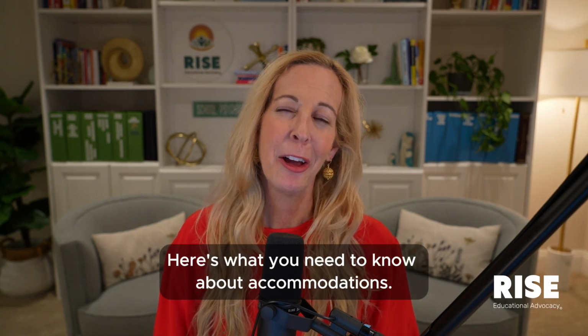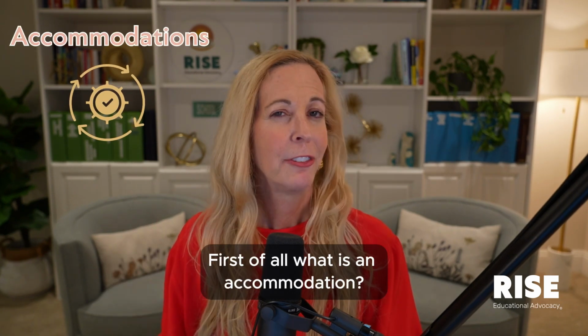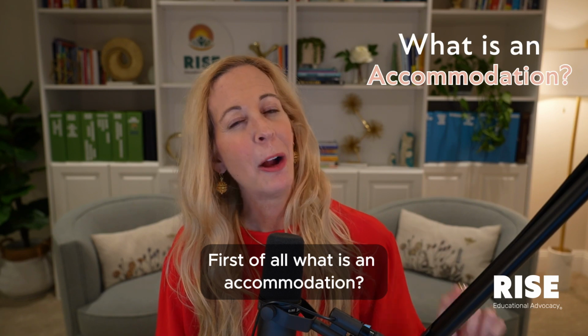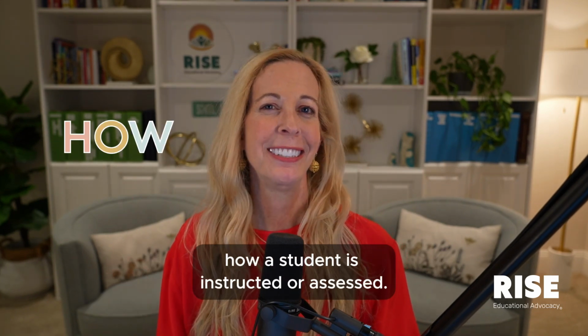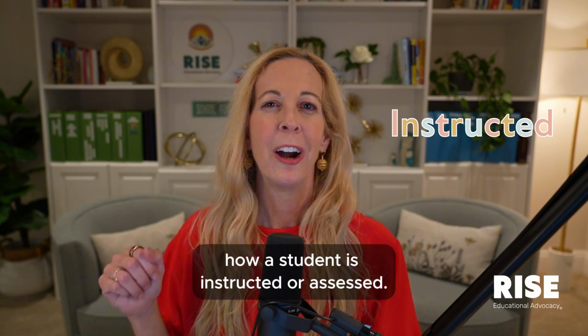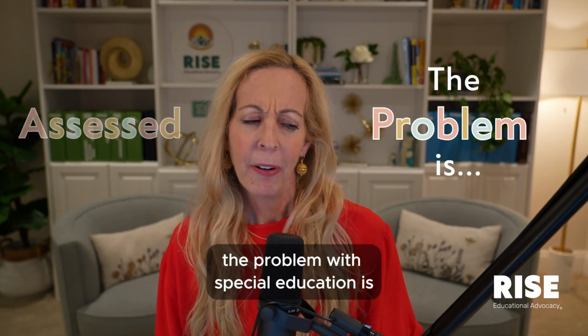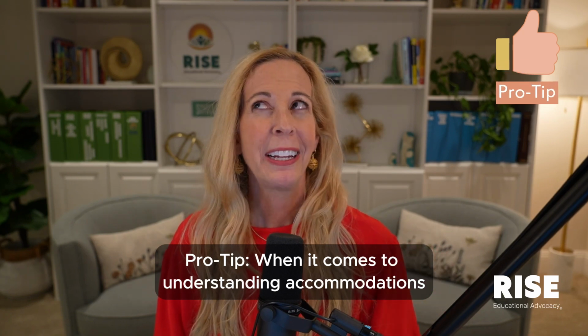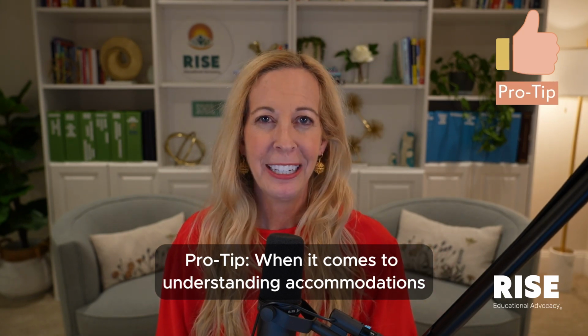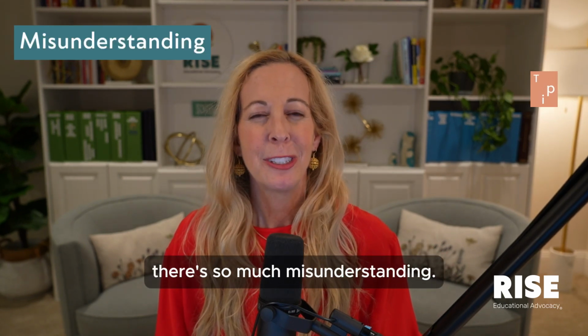Here's what you need to know about accommodations. First of all, what is an accommodation? An accommodation adjusts how a student is instructed or assessed. The problem with special education is, pro tip, when it comes to understanding accommodations, there's so much misunderstanding.